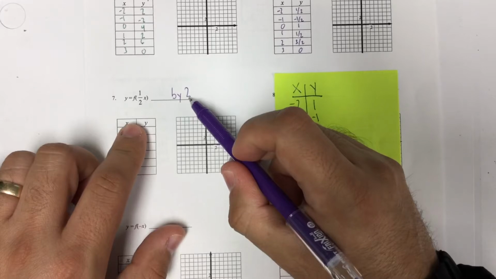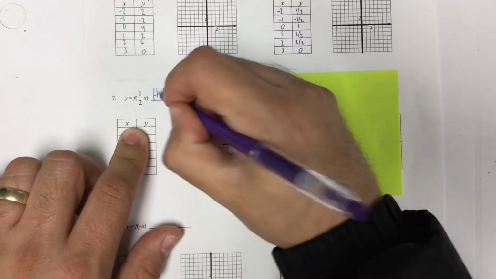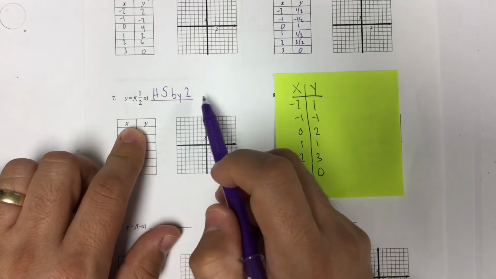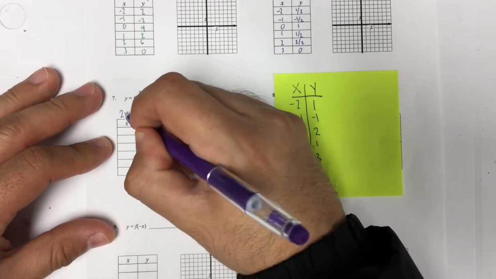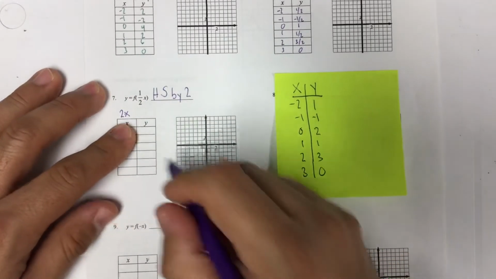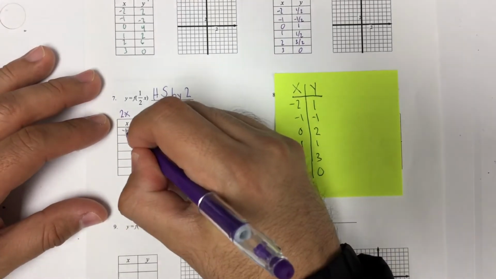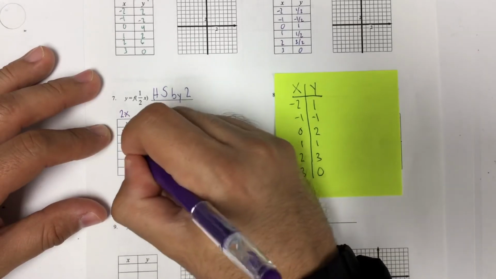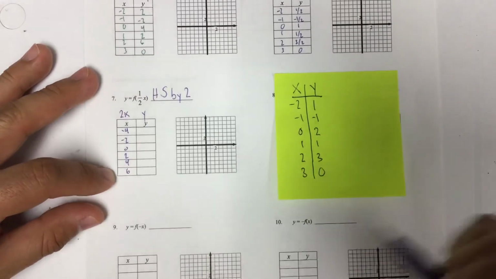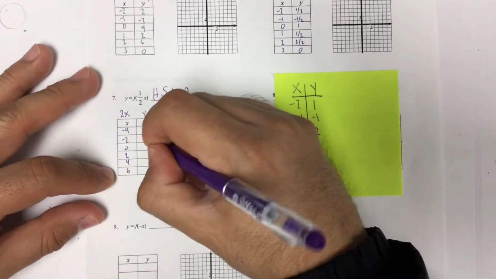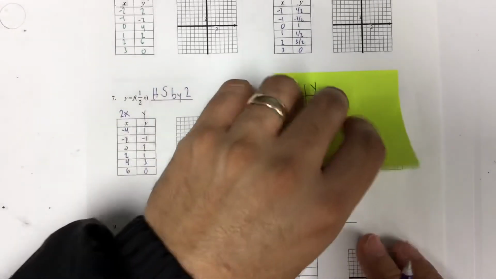And now that we see the number 2, we can tell that is a stretch. And since it's inside affecting x, that's horizontal. So it's going to be a horizontal stretch by 2. So what we're doing here is we're taking the x values and multiplying them by 2. And the y values are not being changed at all, so we leave those alone. So 2 times negative 2, 2 times negative 1, 2 times 0, and 2 times 3 is 6. The y values we leave alone. And then you make the graph on your own.